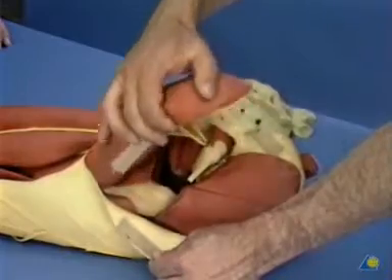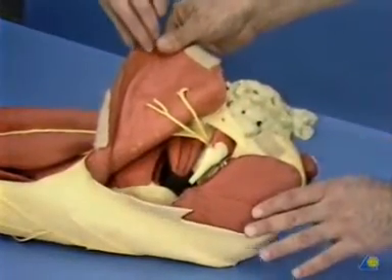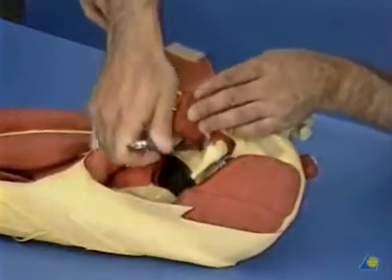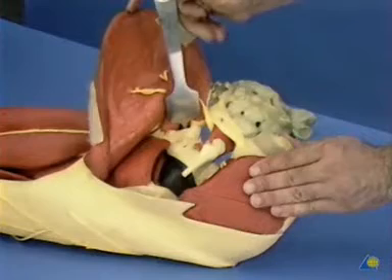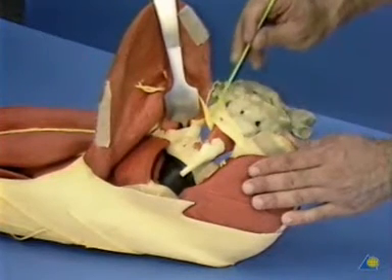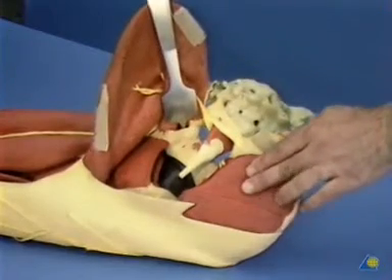On the model, we will reflect the gluteus maximus muscle posteriorly. Then place a retractor into the lesser sciatic notch beneath the obturator internus muscle. This retracts that muscle, plus it retracts the sciatic nerve. We have to be careful with tension on the sciatic nerve.